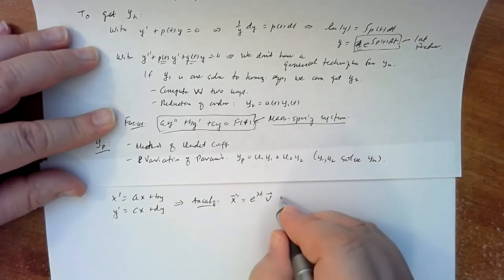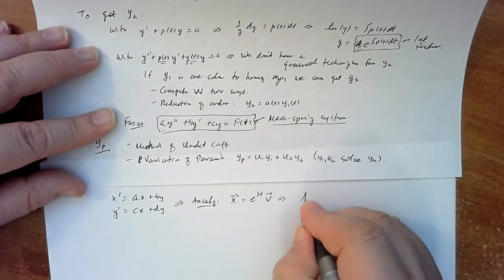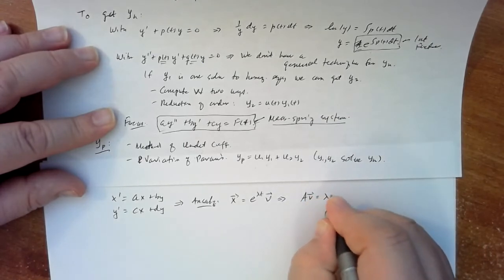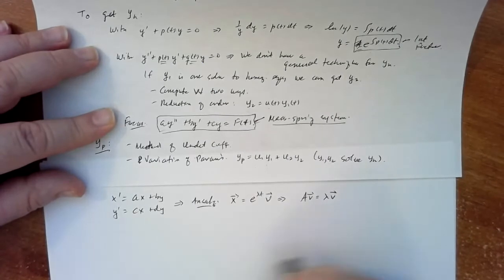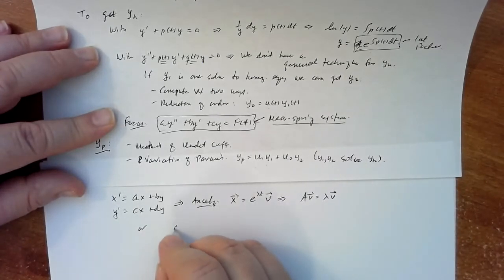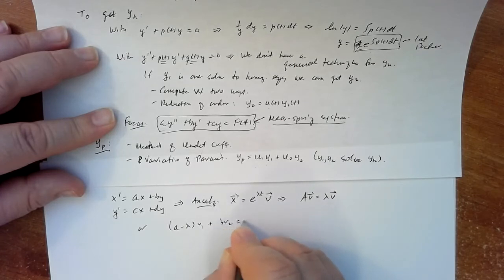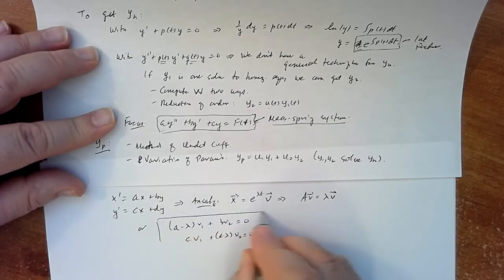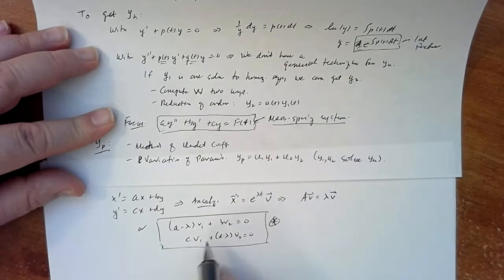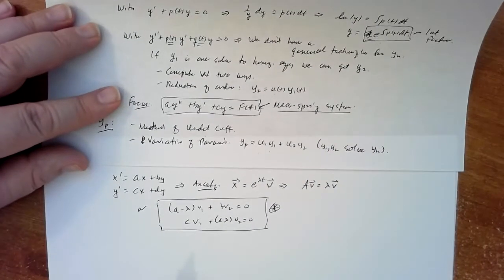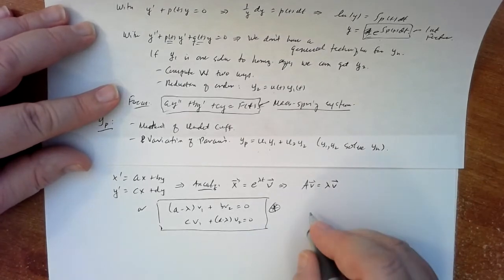And when you plug it in, we find that A times v equals lambda times v, or (a minus lambda) v1 plus b v2 equals 0, c v1 plus (d minus lambda) v2 equals 0, and this is the system of equations you want to remember, because solving this system of equations is how you find the lambdas and the v's.